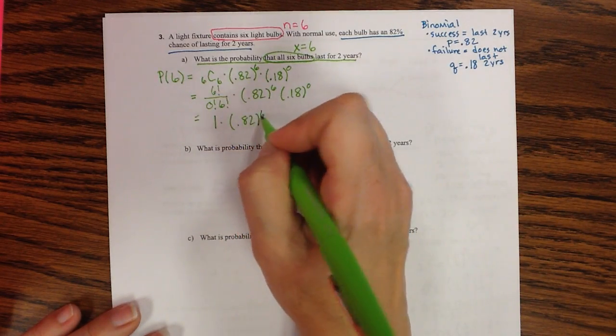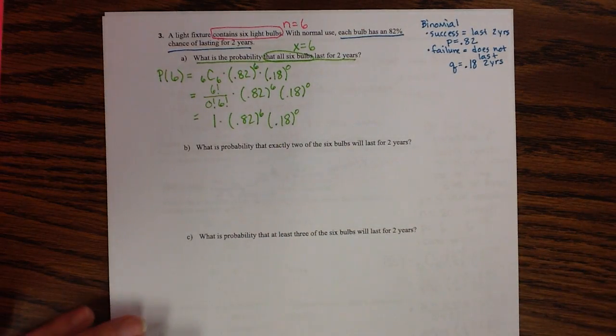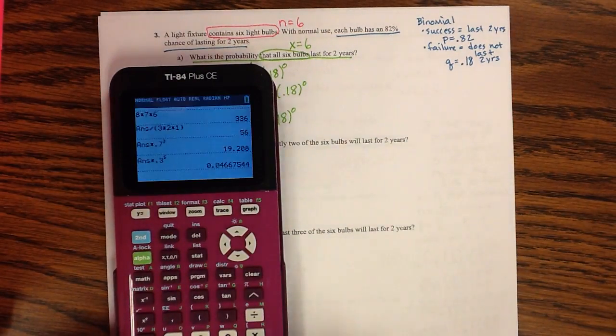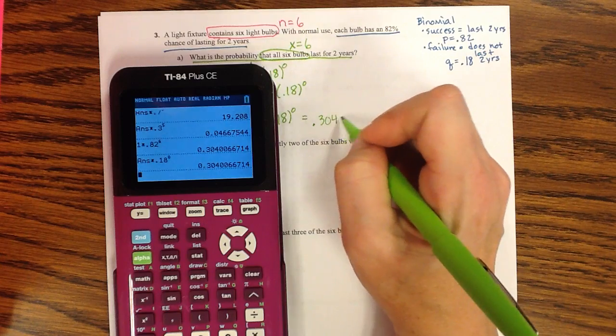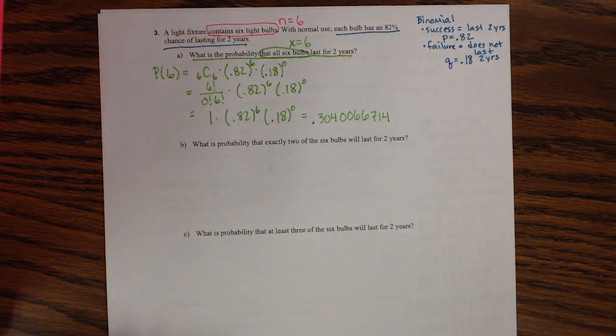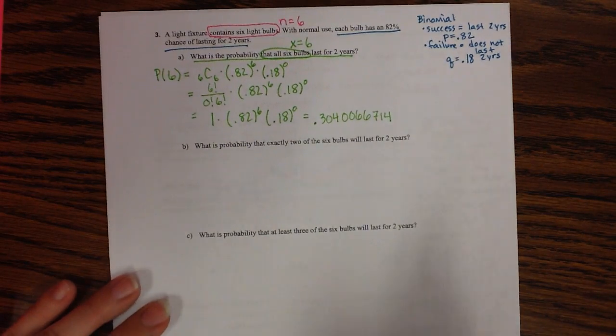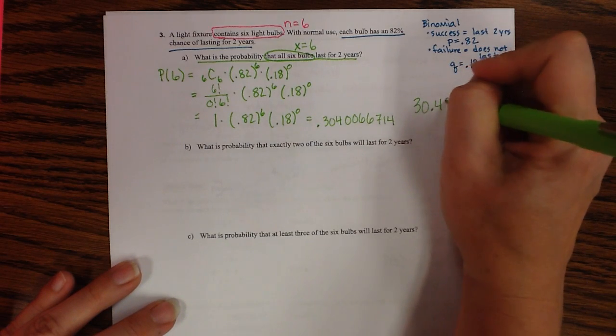And you can just work that through in your calculator. So we have 1 times 0.82 to the 6th times 0.18 to the 0, and we get 0.30400666714. So the probability that all 6 of our light bulbs are going to last us 2 years is 30.4%.